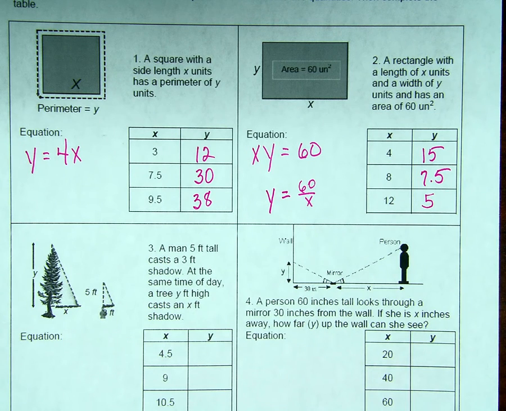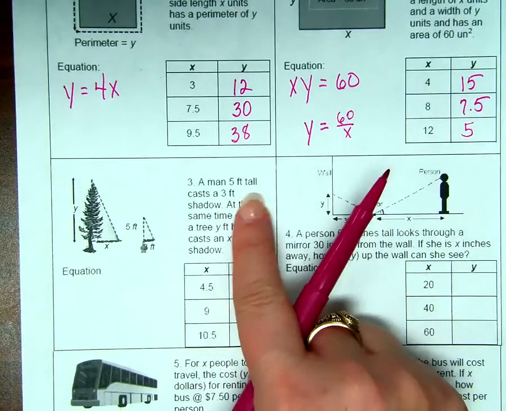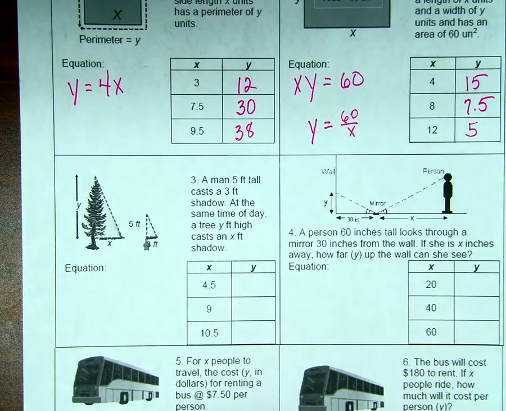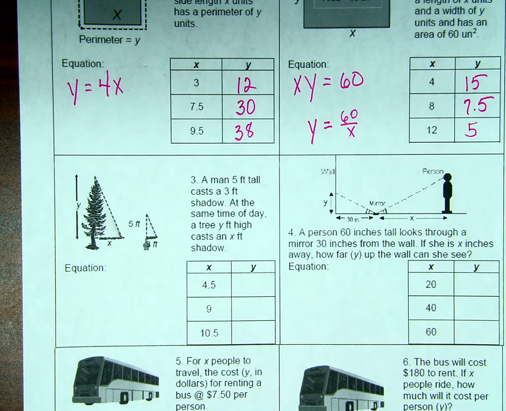Everybody understand that? Okay. A man 5 feet tall casts a 3-foot shadow. At the same time of day, a tree y feet high casts an x feet shadow. What do you think? No, it is. How did you get there?